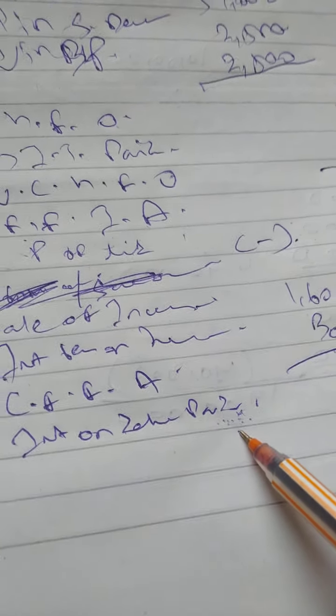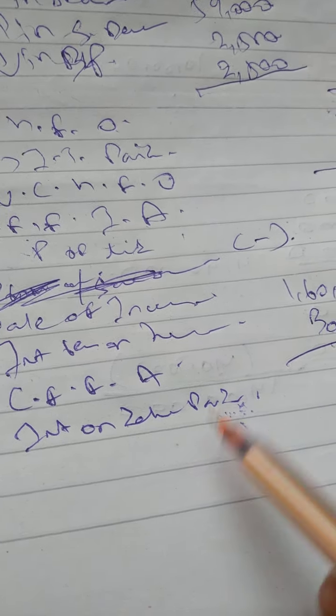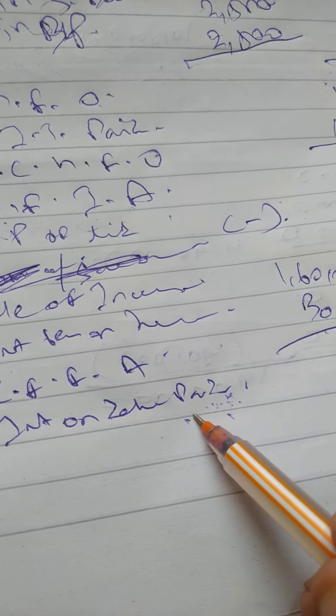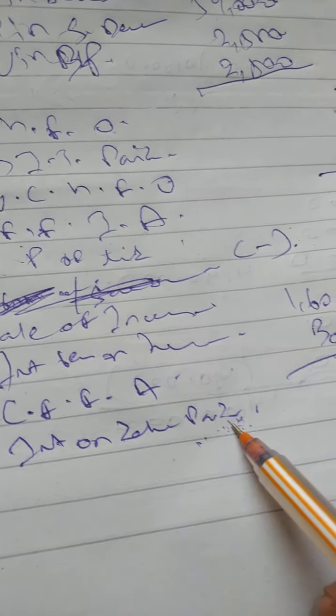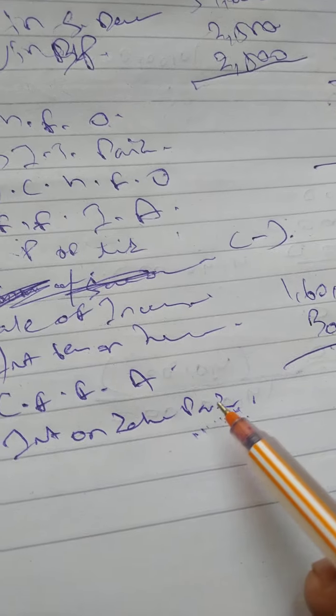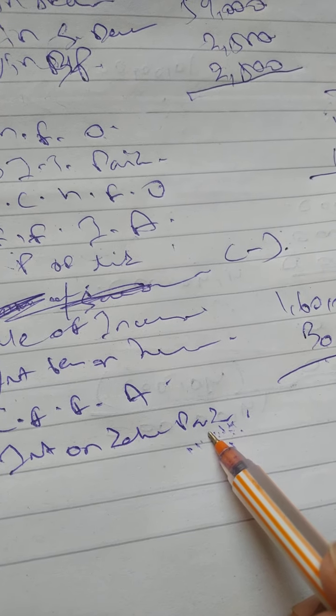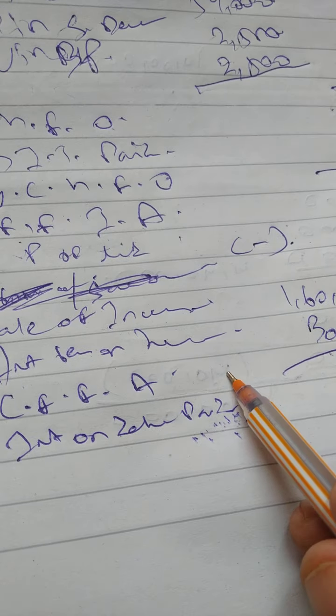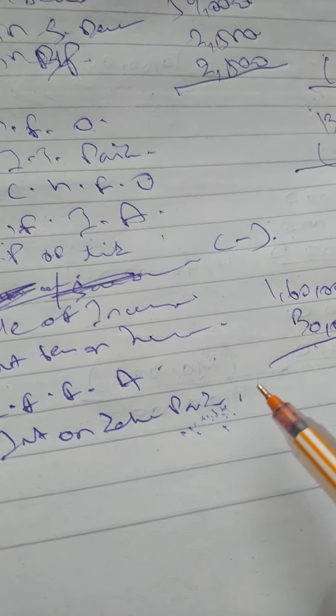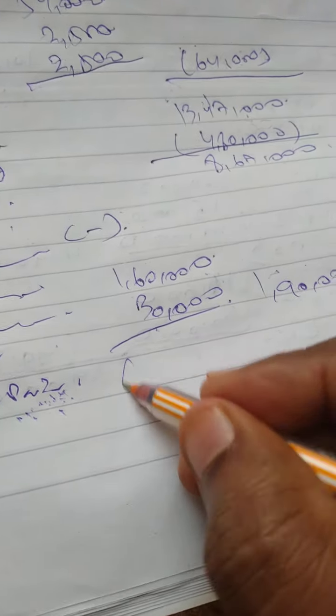Received means cash inflow. Paid is cash outflow, received is cash inflow. If the question is silent, we have to take only this one item, which is debited to the P&L account, not the actual accrued expenses. What is paid is debited to the P&L account. So paid how much? Outflow 1,75,000 paid.